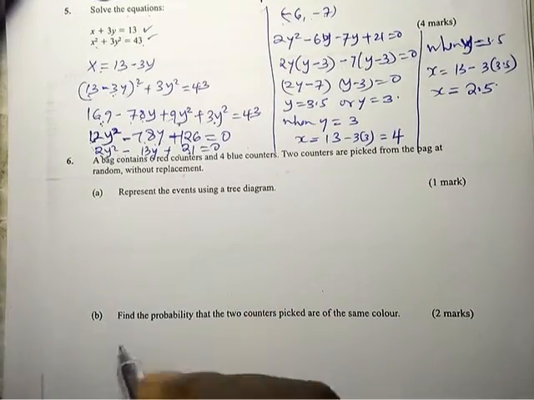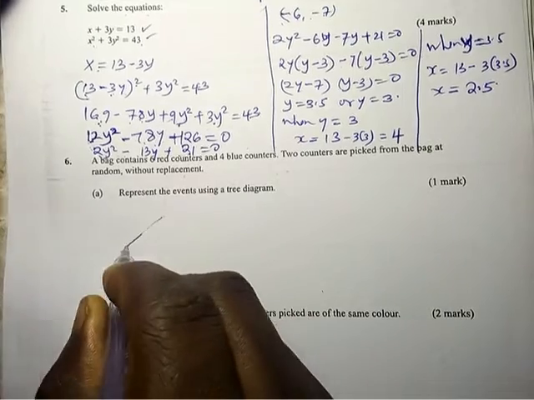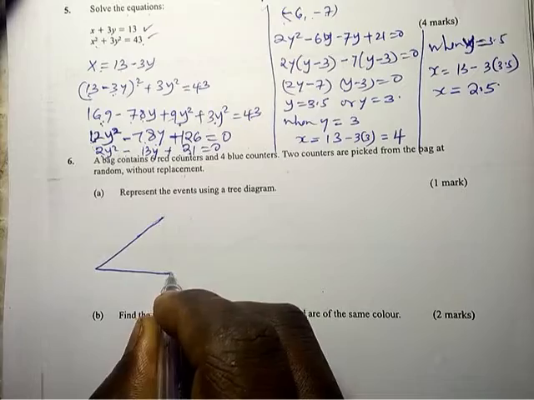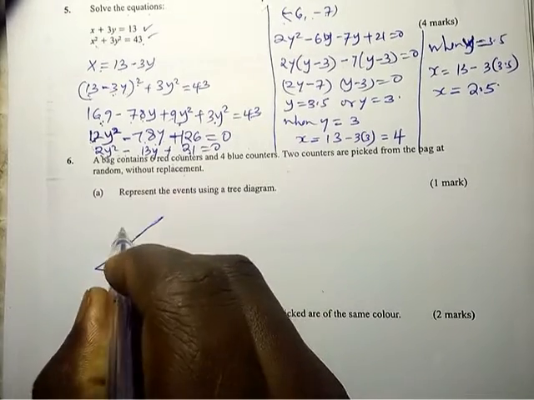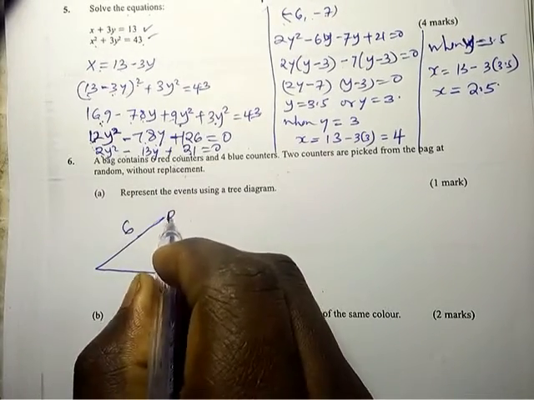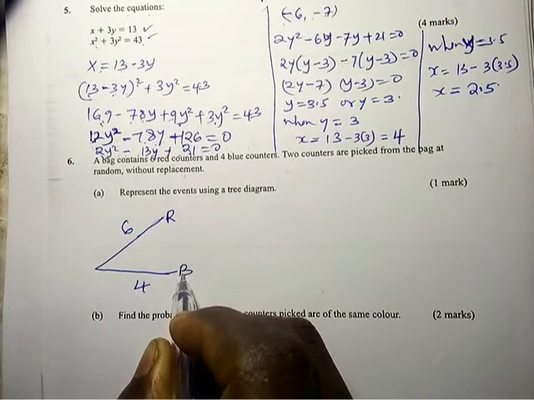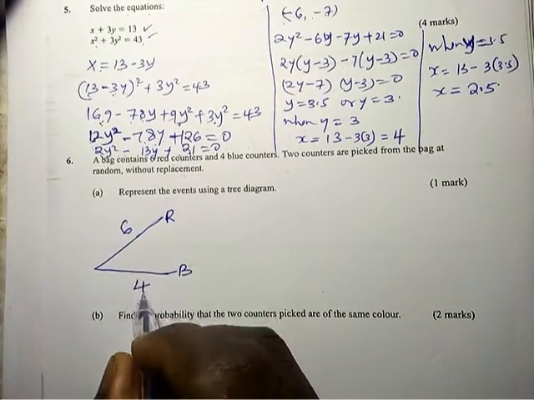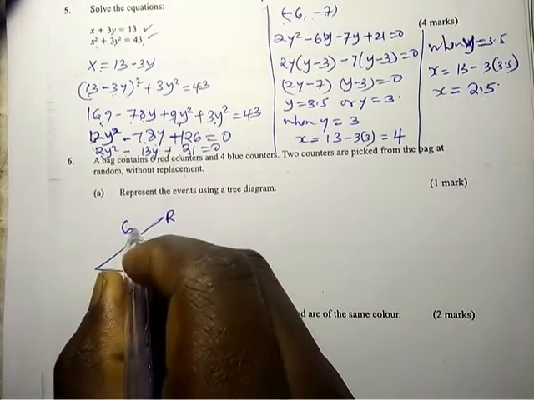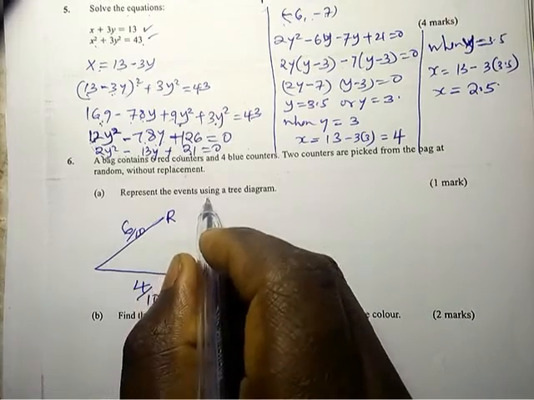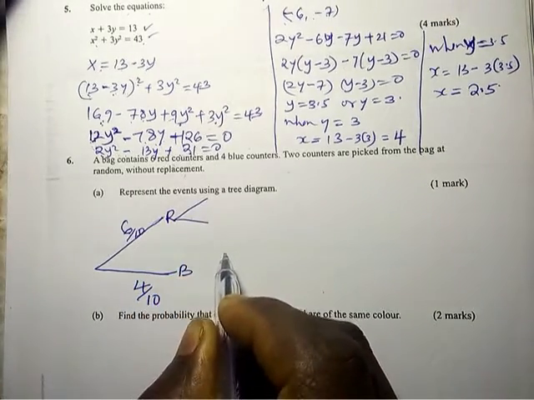So we have a bag with 6 red and 4 blue. So the total is 6 plus 4, which is 10. So this is one pick. 2 counters are picked. This is the second pick.